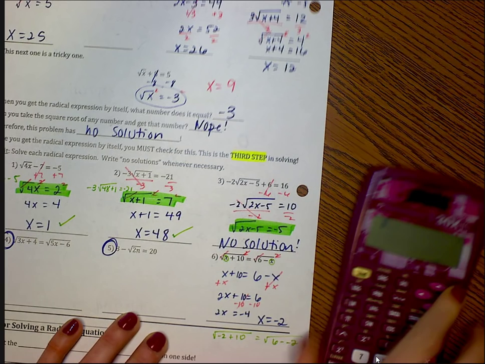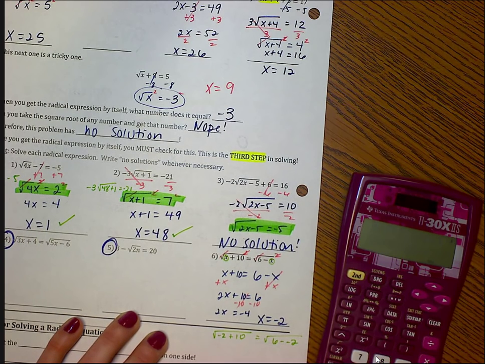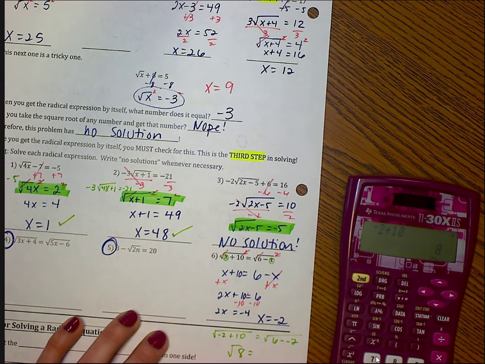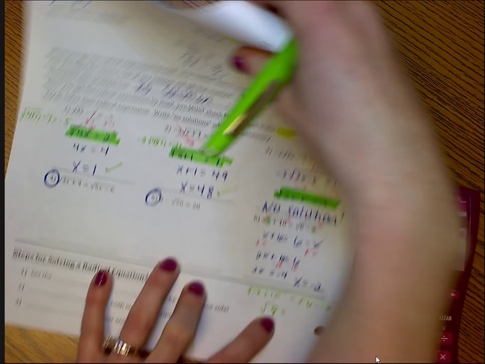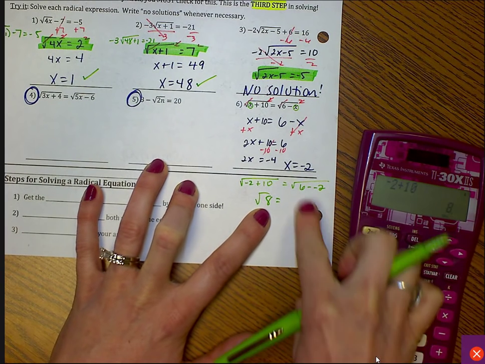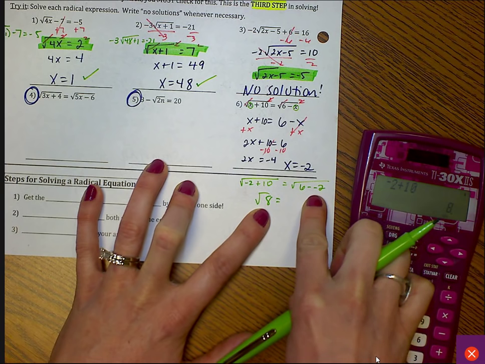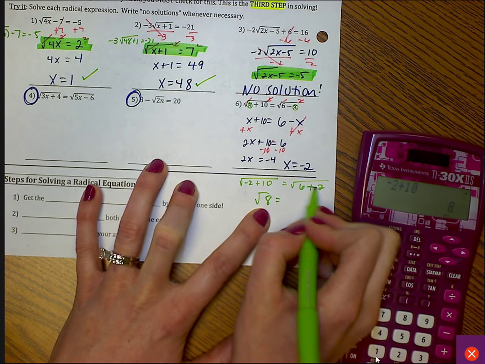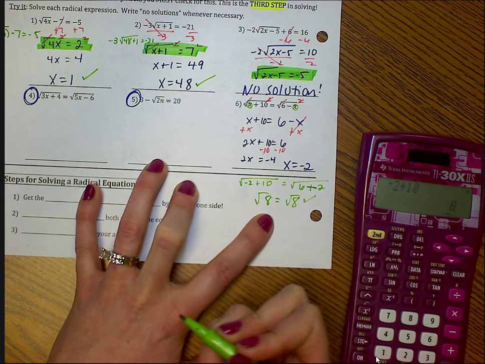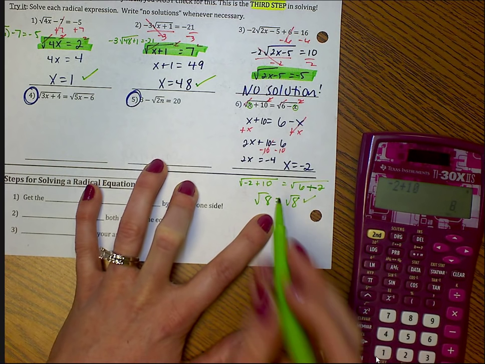So, let's see. I would figure out what number sits in the radical over here. You shouldn't need your calculator for this, but if you do. On the left side, that's not a perfect square, but it's the square root of 8. On the right side, 6 minus -2, that would be plus 2, which would also be 8. The square root of 8 equals the square root of 8. It's the same thing on both sides, so that actually does check. So I'm good.